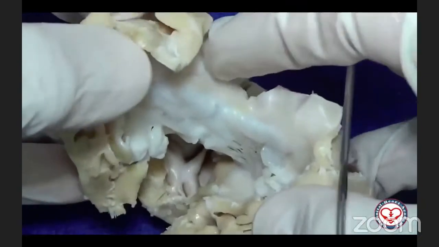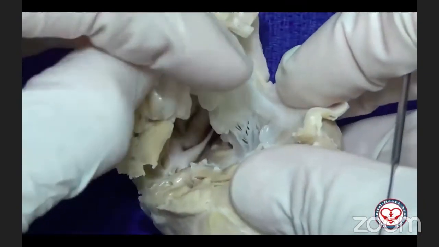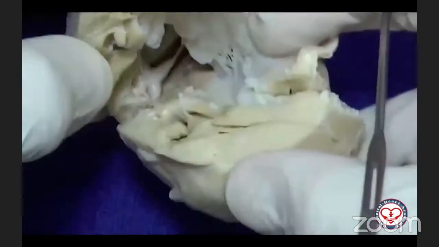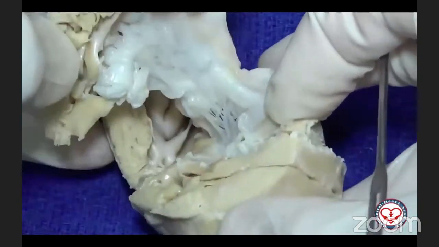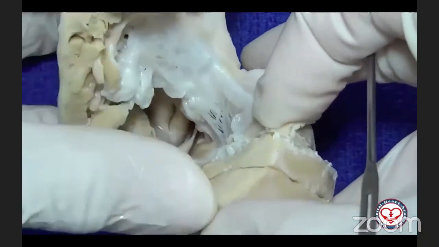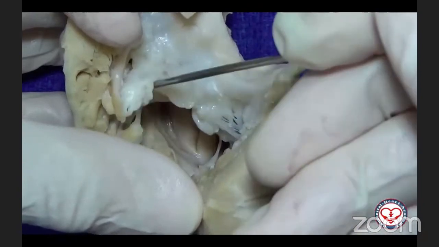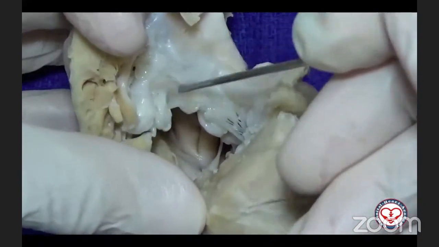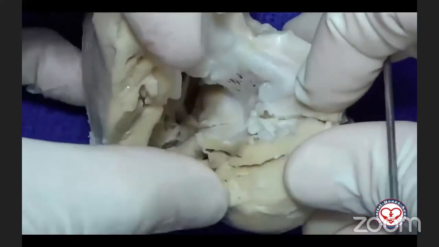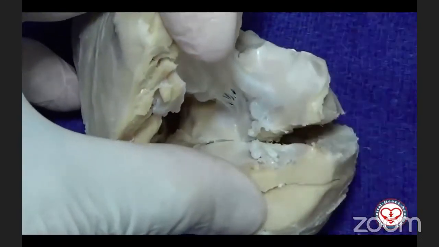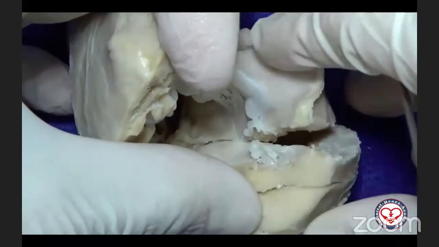On the left, we have a morphologically left atrium and atrial appendage. The atrioventricular junction is guarded by a dysplastic tricuspid valve. You can see it has a curtain-like posterior most leaflet that is somewhat thickened, and there is also an Ebsteinoid malformation along the inferior aspect.